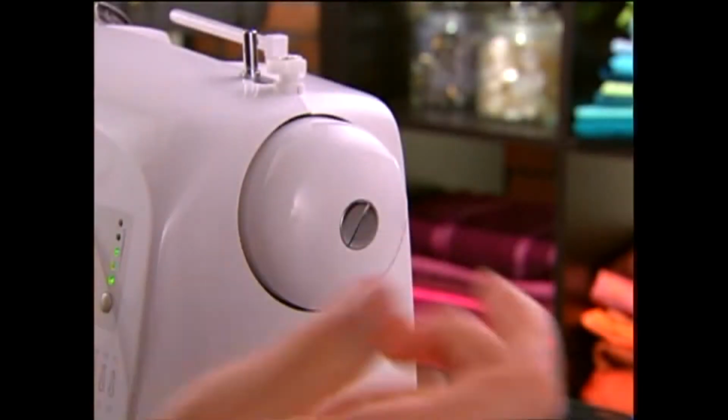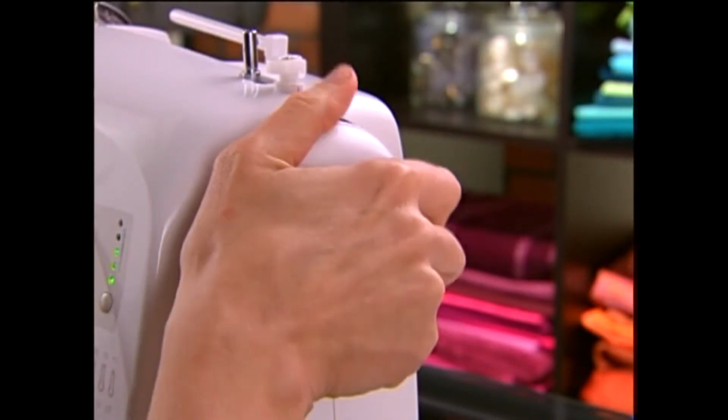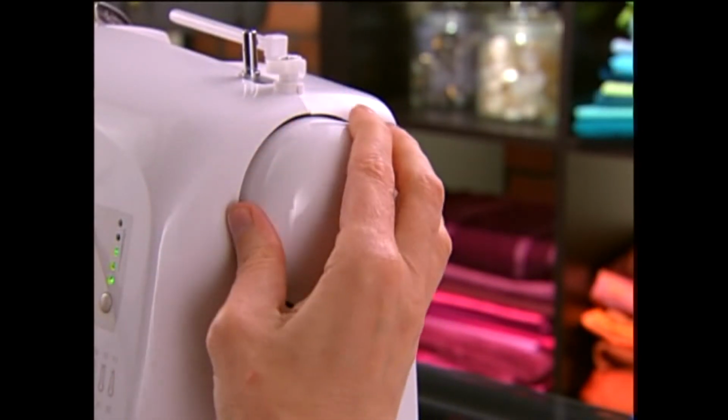To re-engage feed dogs that have been lowered, release the lever or switch and then turn the handwheel counterclockwise 1 full revolution.